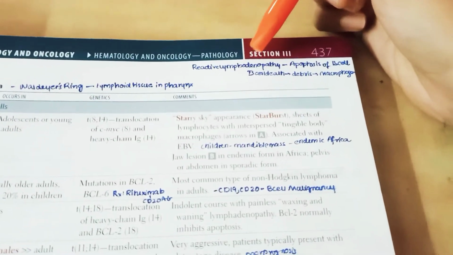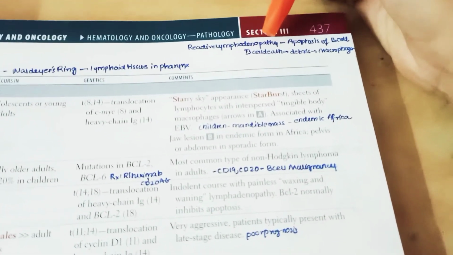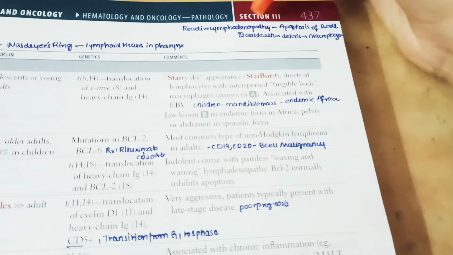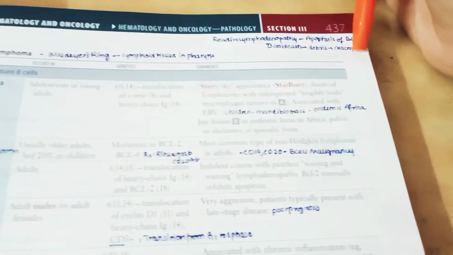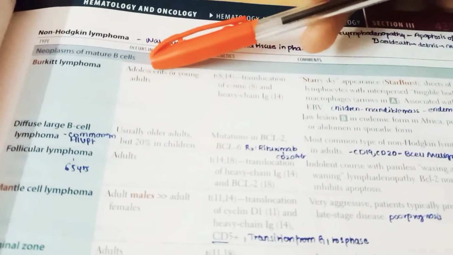In non-Hodgkin lymphoma, you will find the Waldeyer ring, that is a lymphoid tissue which is present in the pharynx. There is a reactive lymphoma, actually it is reactive lymphadenopathy, that is apoptosis of B cells, B cell death that will lead to debris and formation of macrophages. Now let us start with Burkitt lymphoma.